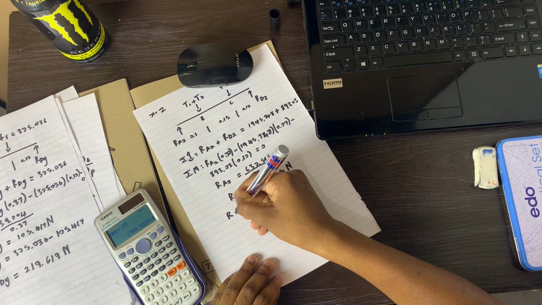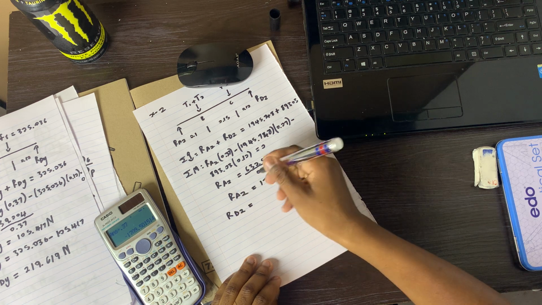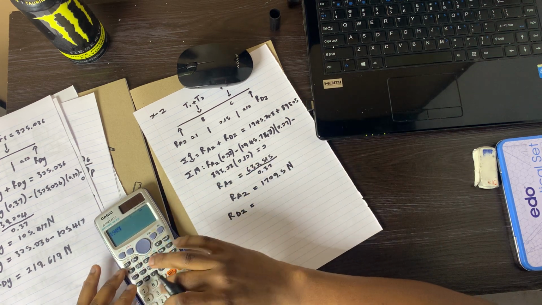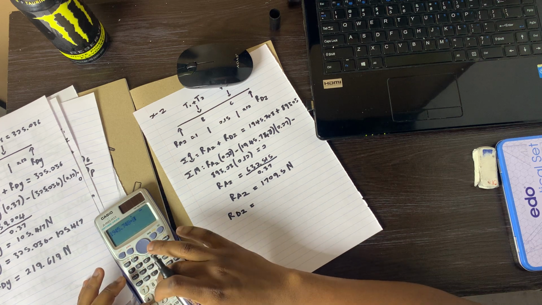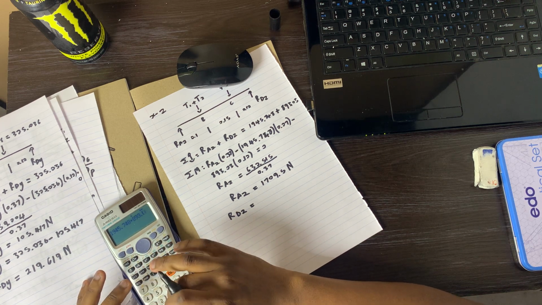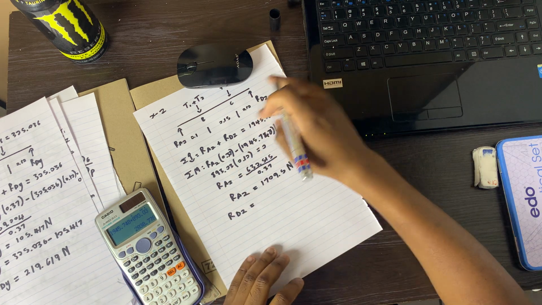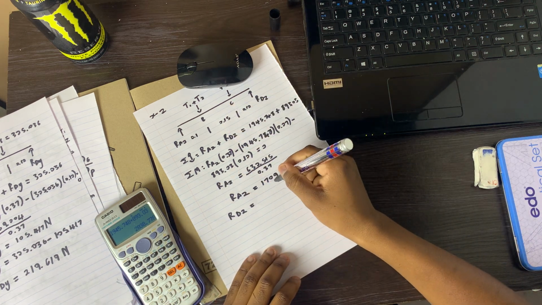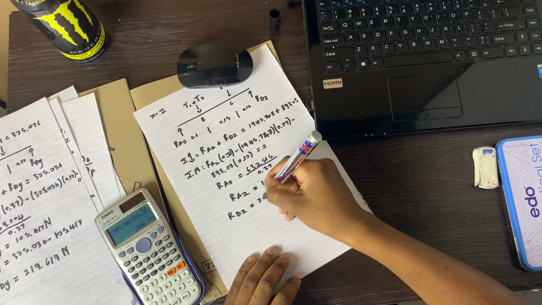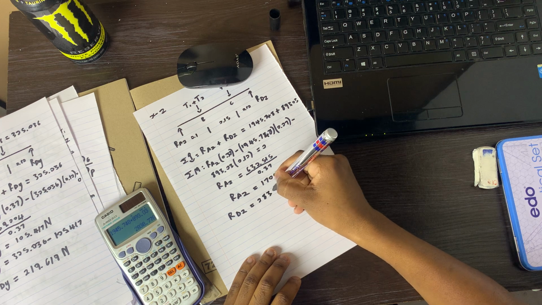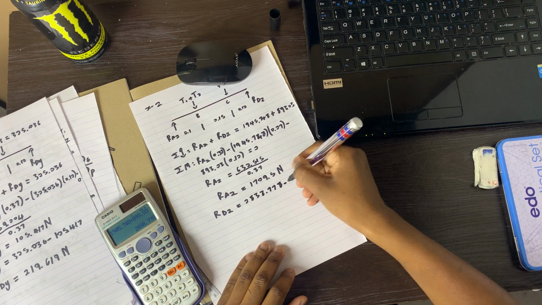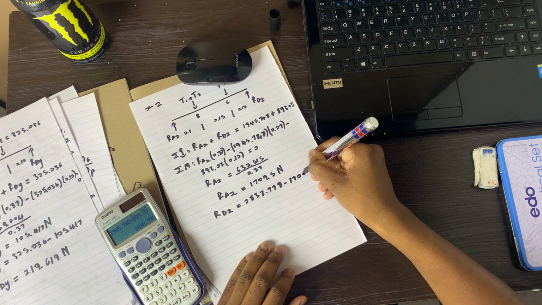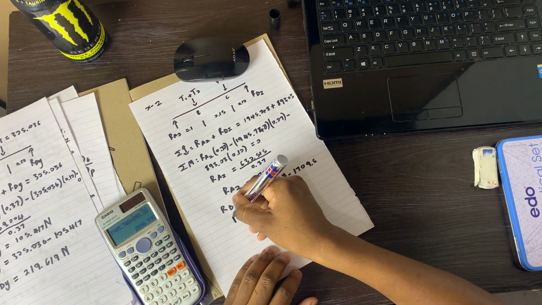And then RDZ is equal to 1945.748 plus 893.03, which is 2838.778, minus 1709.5.